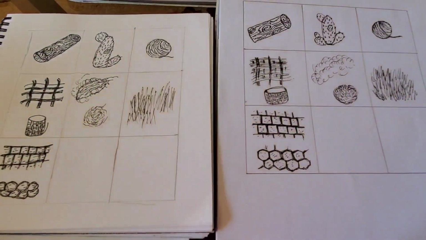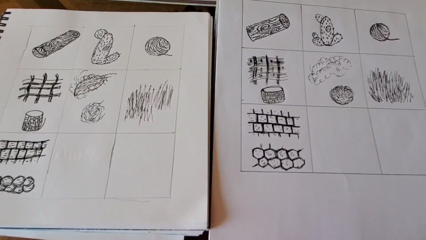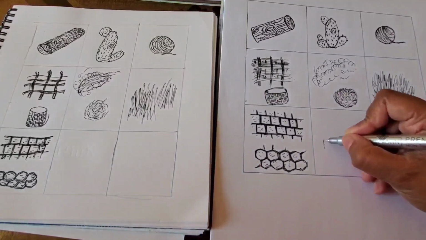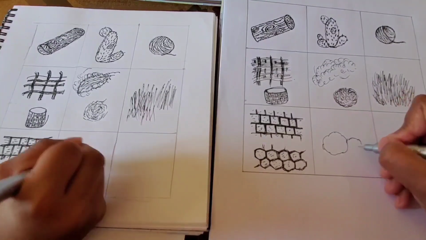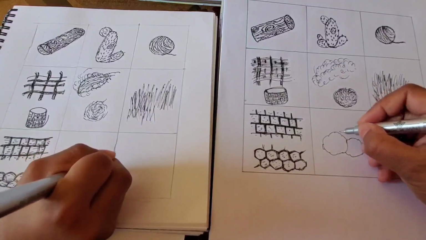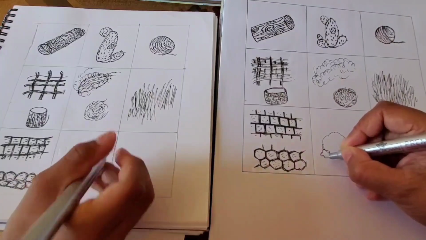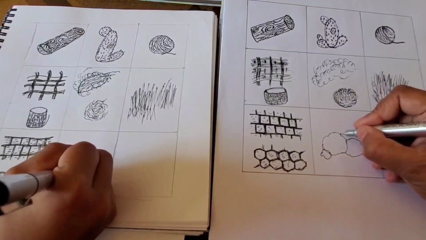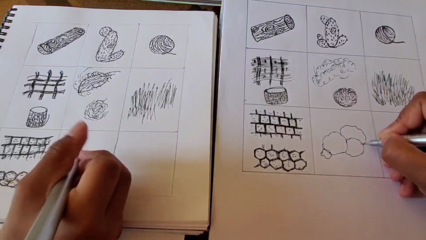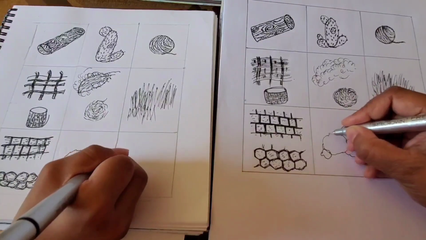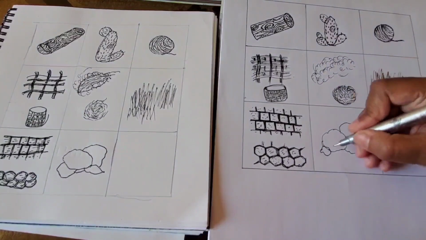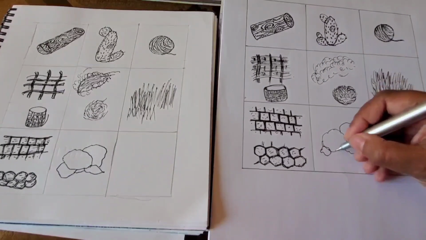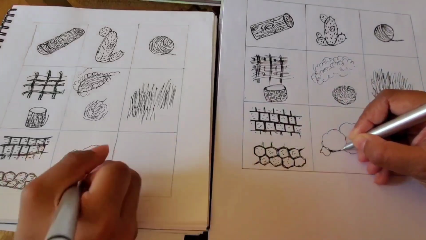Next we will do some rocks. So for the rock, first we'll just place some random rock shapes here and there. Make some small, make some big. I'm making a really small one here, and maybe a little boulder behind. Now I want to add some shade at the bottom.